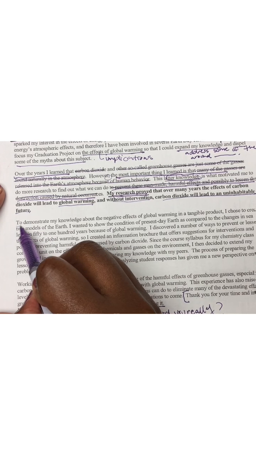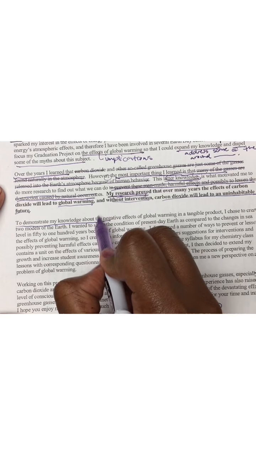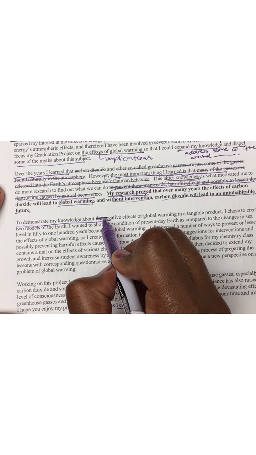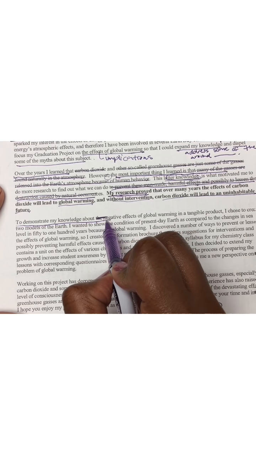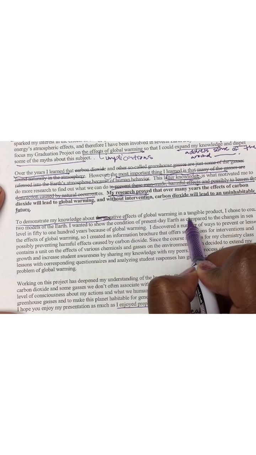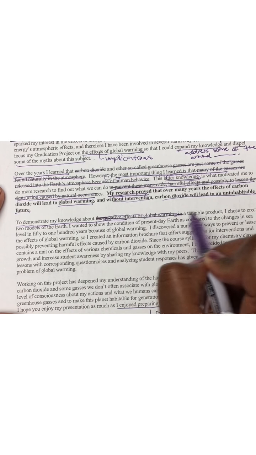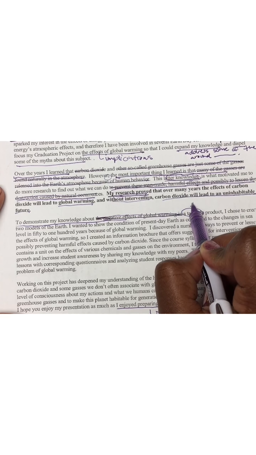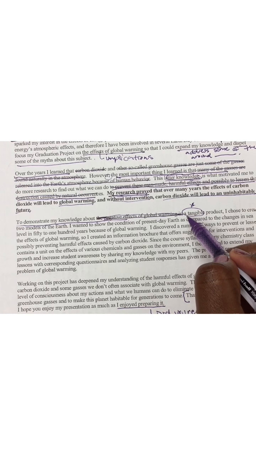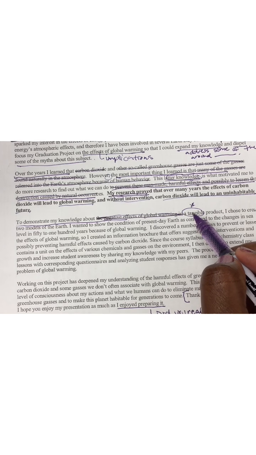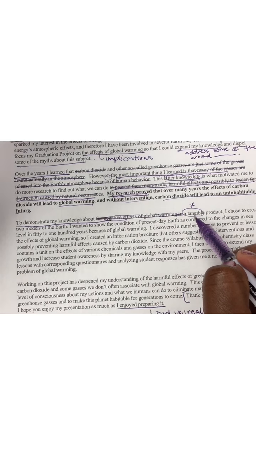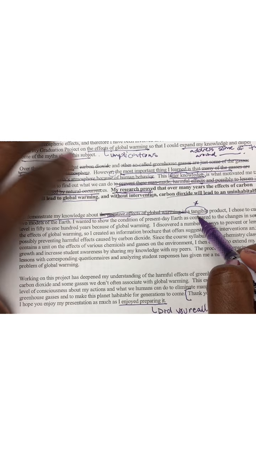To demonstrate my knowledge about, obviously, what you say after that is going to be based on your topic. To demonstrate my knowledge about the negative effects of global warming in a tangible product. Okay. Here's what's key. Remember, your product has to be something that shows what you learned. Whether it is something physically that you created, that is what the judges have to see, okay?